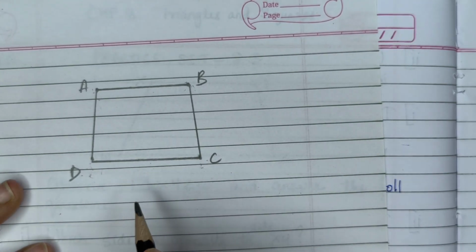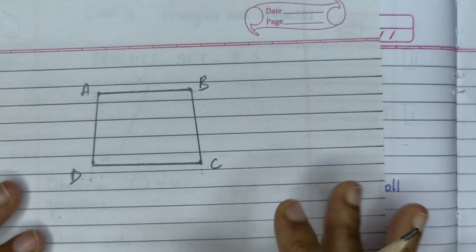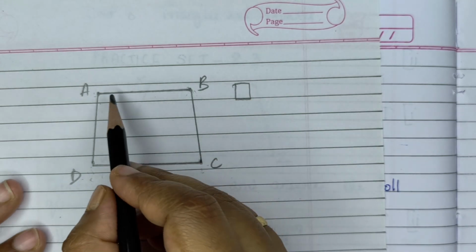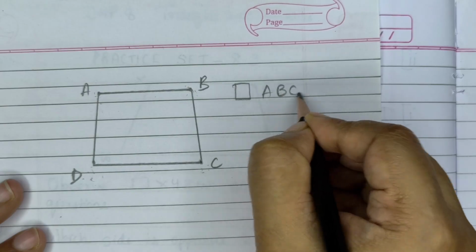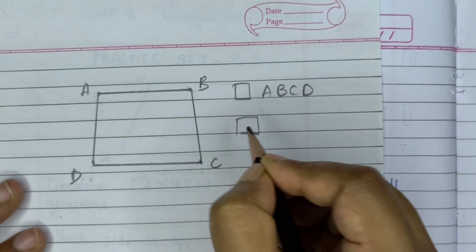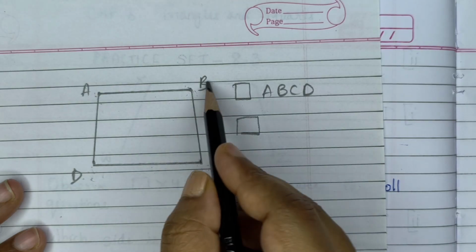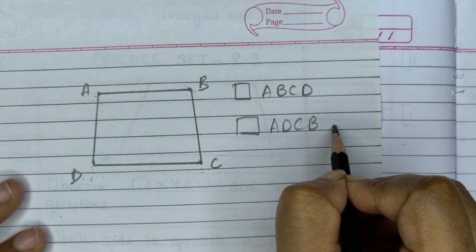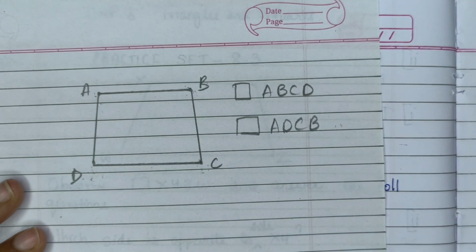Now see, how to write? If they tell you to write the name of the quadrilateral, there are different ways to write. You can read it in clockwise or in anti-clockwise, so I am showing you both ways. First you have to write the symbol for quadrilateral. Clockwise, you write A, B, C, D. And if you say anti-clockwise, you have to go reverse: A, D, C, B. So understood clockwise and anti-clockwise? How to read the quadrilateral.